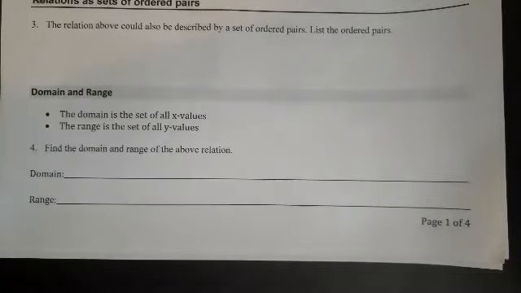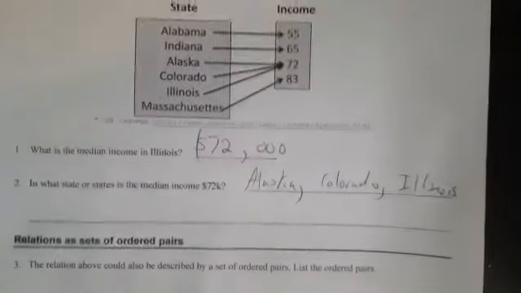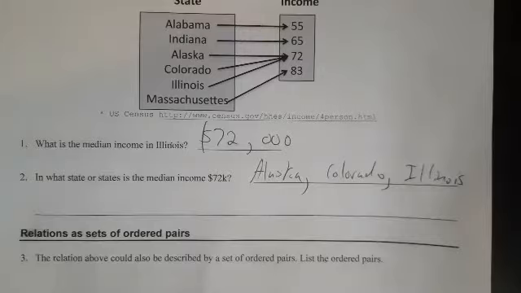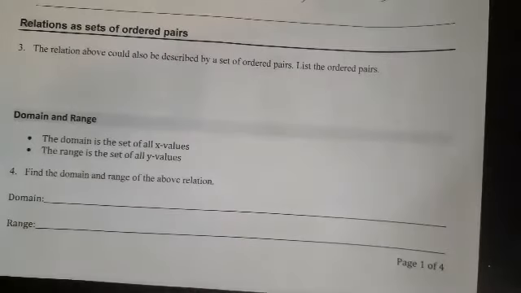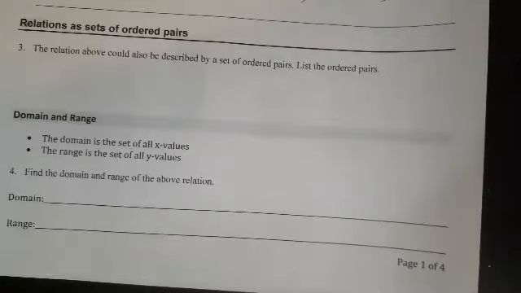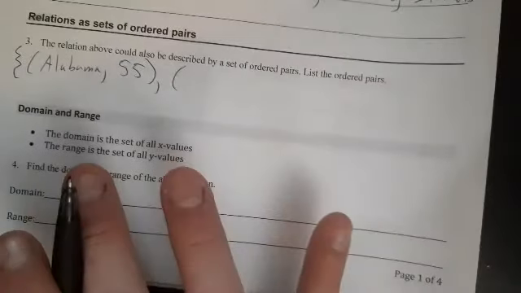So 3 says the relation above could also be described as a set of ordered pairs. So we're looking at this thing, we're trying to make ordered pairs. And so far we've made ordered pairs out of numbers. I think one of the things they're trying to get at here is when we have sets, they don't always have to be numbers, right? We can have Alabama has 55. I'm talking about a set of ordered pairs. Alabama's 55, Indiana's.